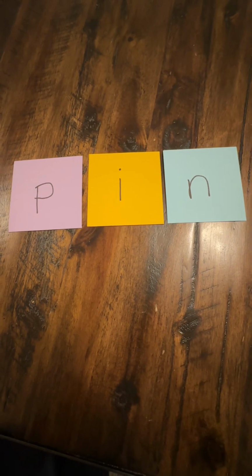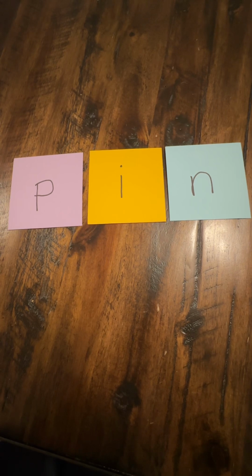All right, today we're going to talk about 4 different types of blending in order to decode, and then I'm going to give you a few tips for students that are struggling with blending.